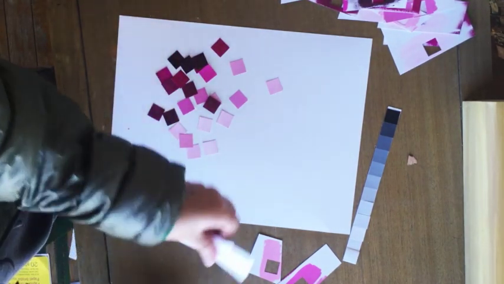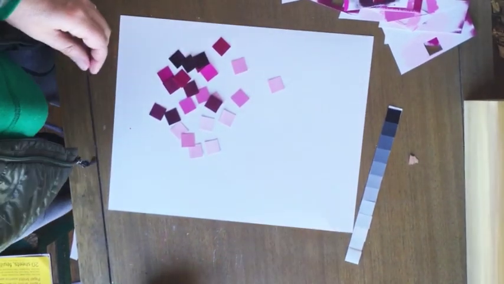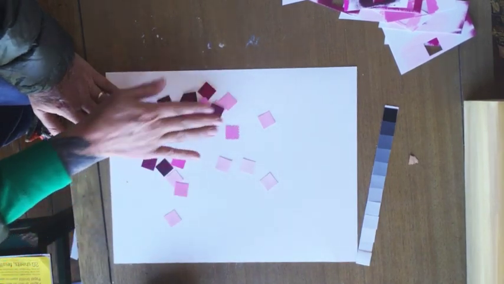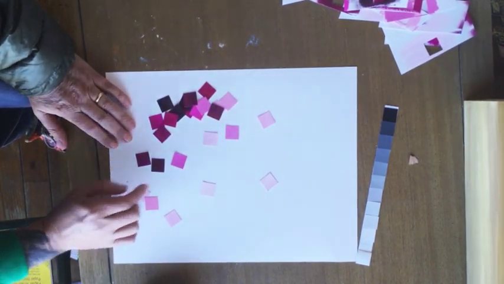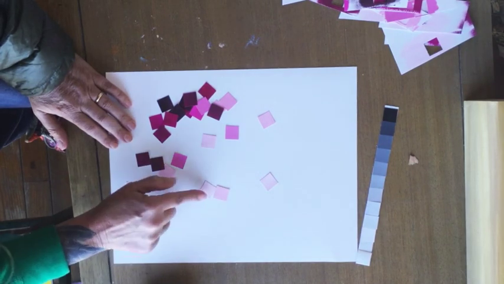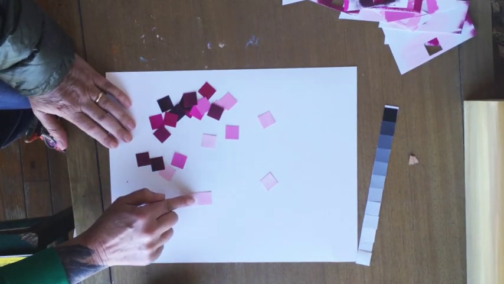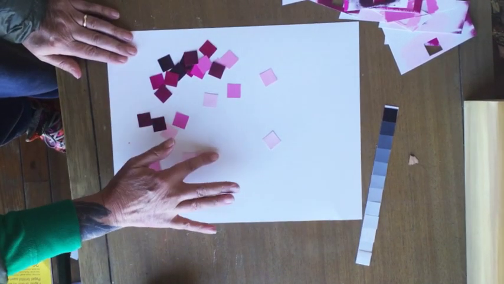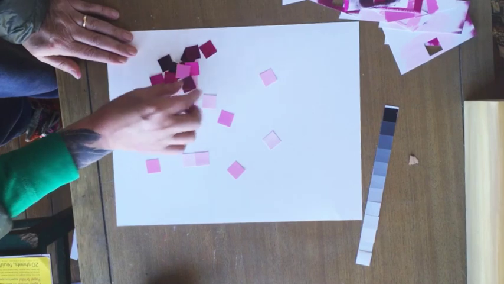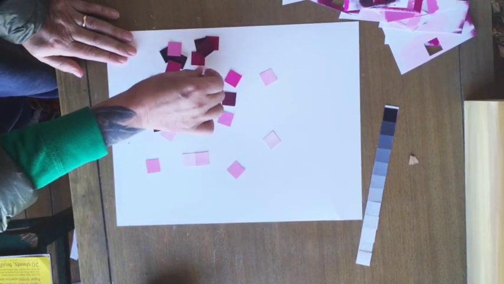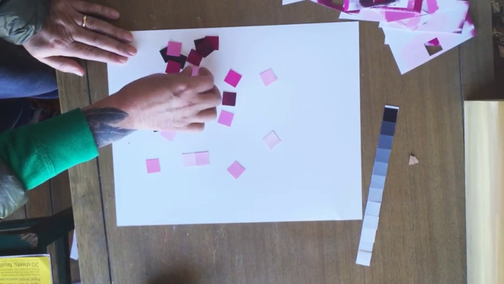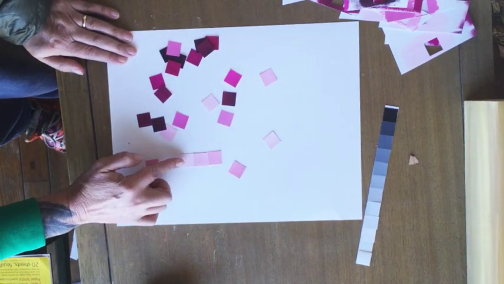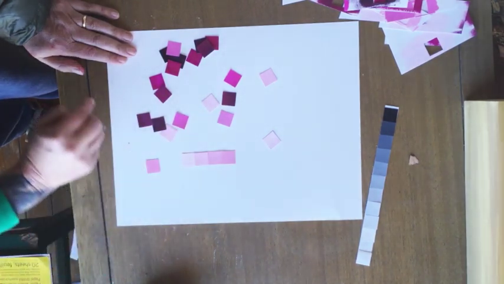Skip that one. Okay, whoa. So let's see what we have here. Clearly these are my lightest ones, right? I think I'd go with this one probably. Can we see this? Yes. Awfully close, huh?